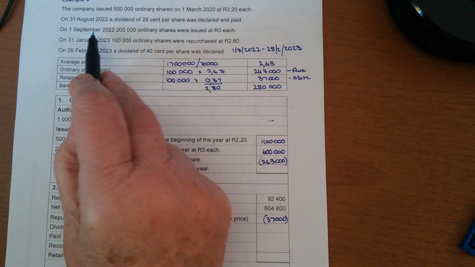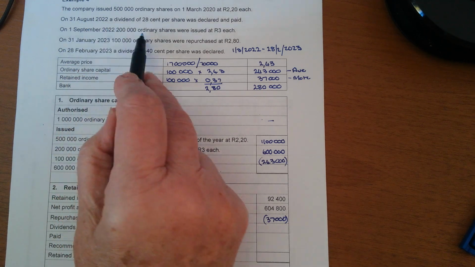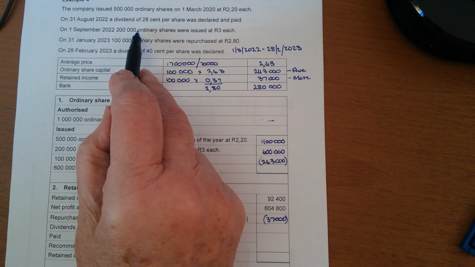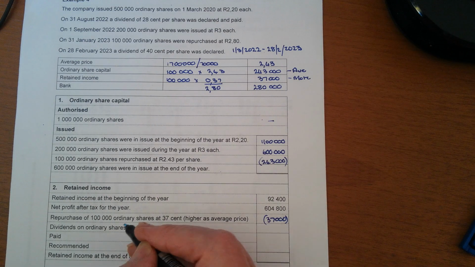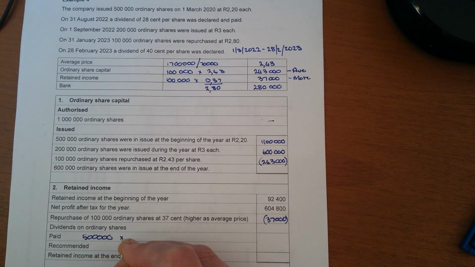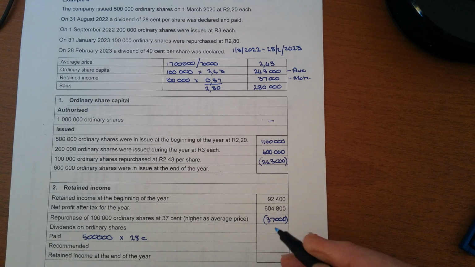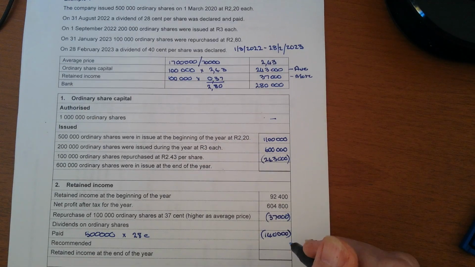The new shares are issued after the 31st of August, so the new shares will not receive the interim dividend. We will take the 500,000 shares that we had before we issued the new ones, and multiply that with 28 cents, and that means that we will take 140,000 Rand out of my retained income to pay the interim dividend.